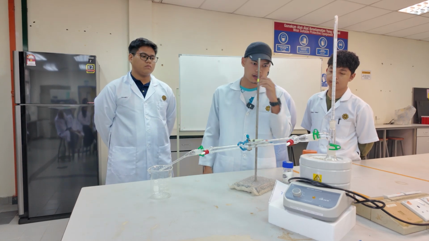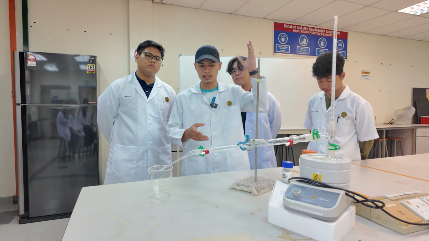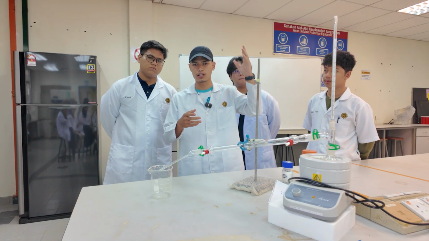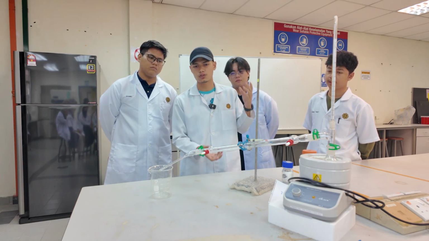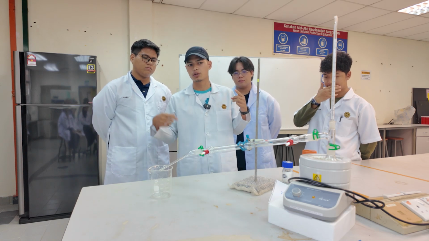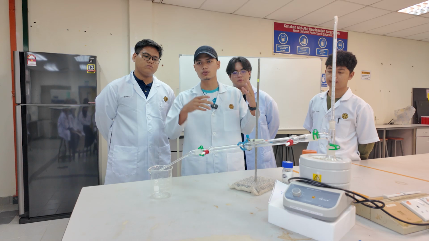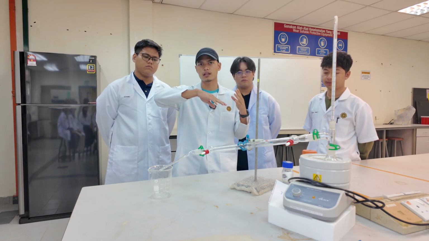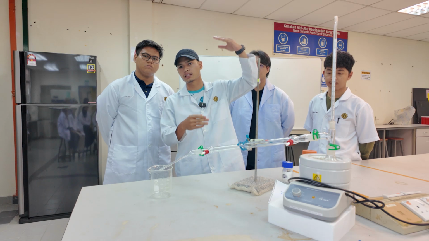So for example, when the crude oil is in the fractioning column, the crude oil will be fed from the bottom and will be heated by steam. When we heat the crude oil, the mixture in the crude oil will be separated by its boiling point.